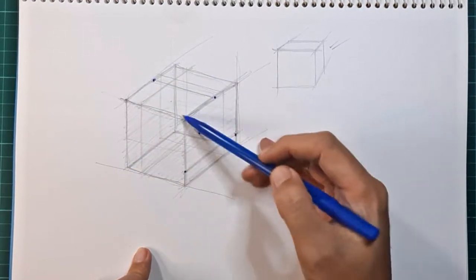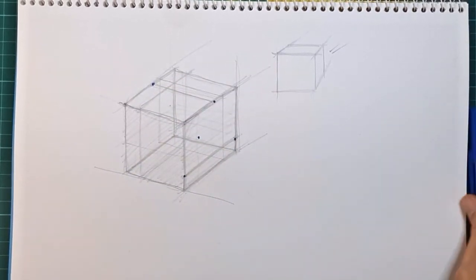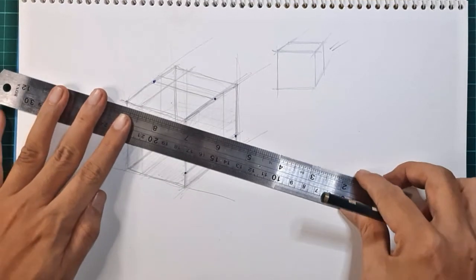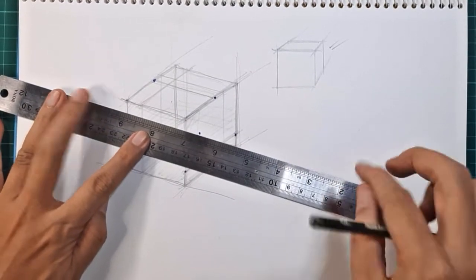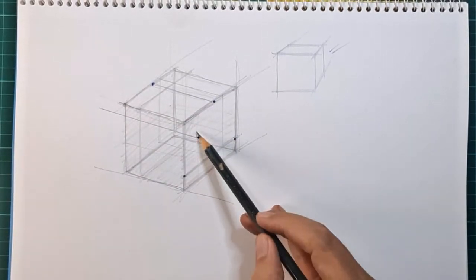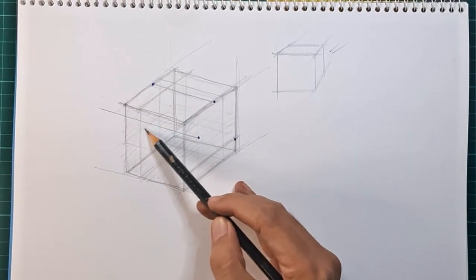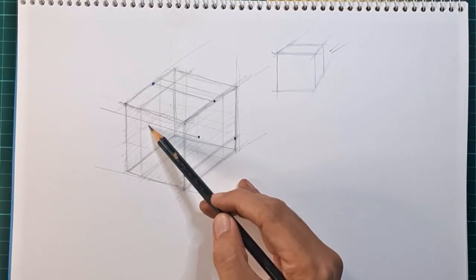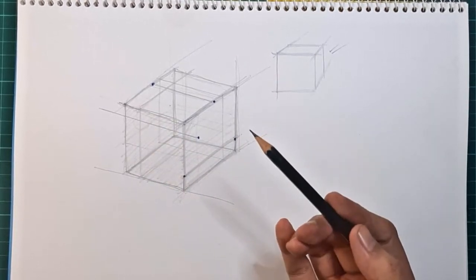How do we do that? One thing that you could do, and this time I will be using a ruler, is go parallel line from the vertex over to the other side. You can do that. However, you're not really sure where the vertex will land in this area. So what are we going to do?